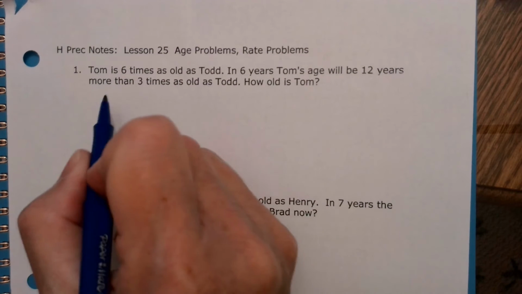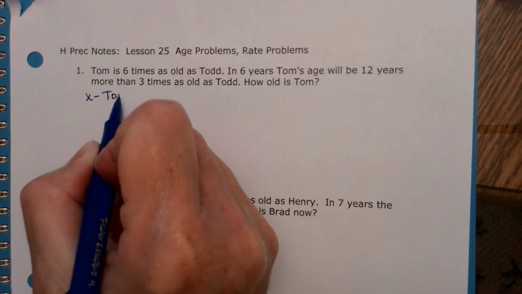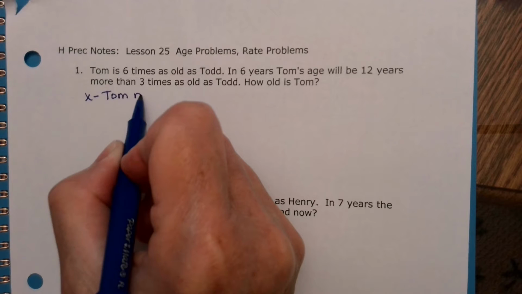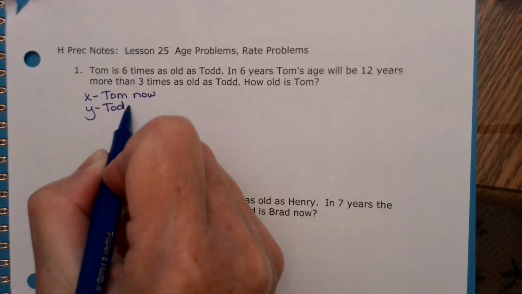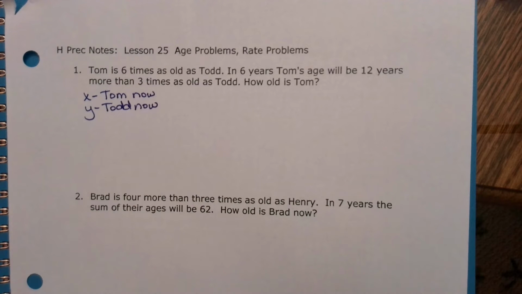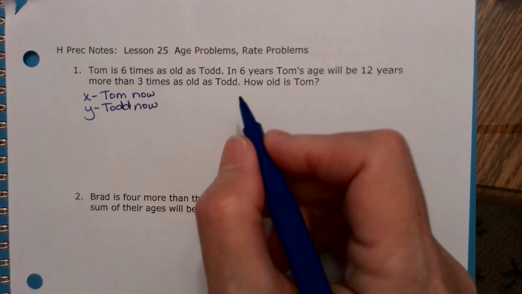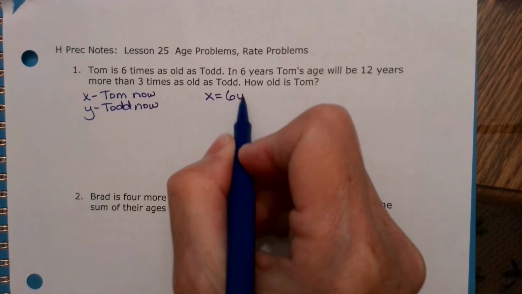First thing to do is to assign a variable. So I'm going to use X for Tom. They both start with a T, so I don't want to use that. So this is Tom now, and Y, I'm going to use Todd now. So you want to always make the variable their age now. So it says Tom is 6 times as old as Todd, so X is 6 times Y.